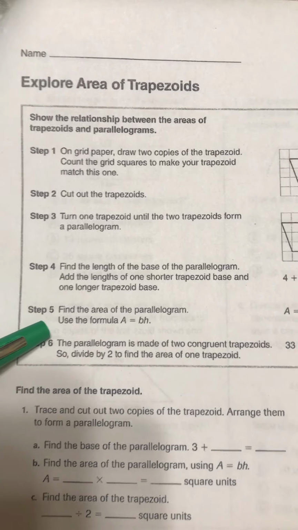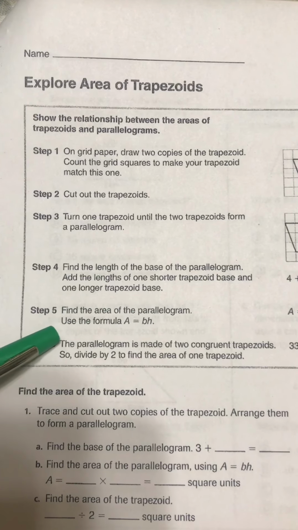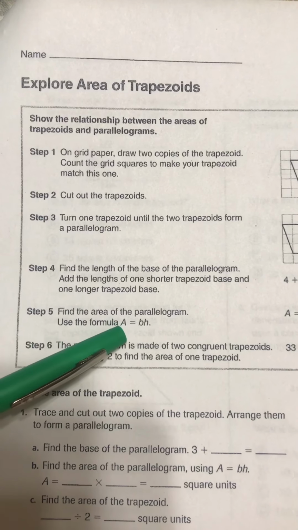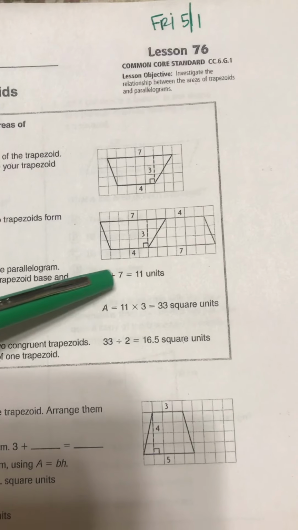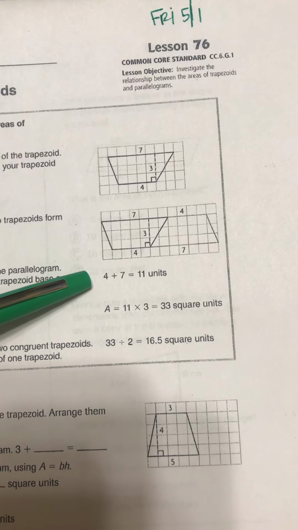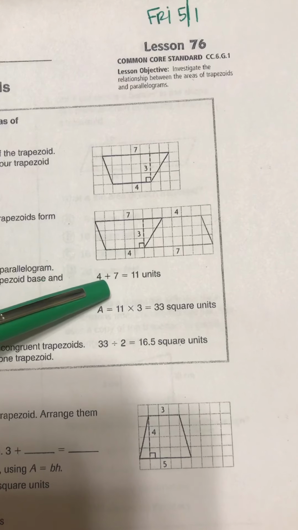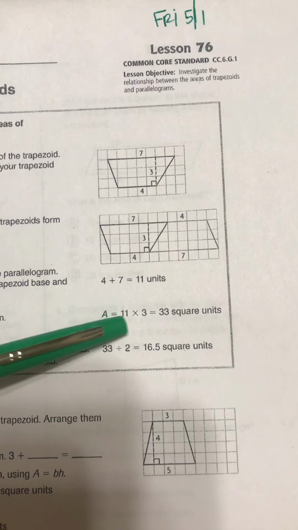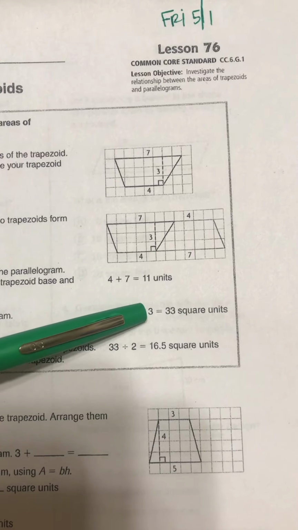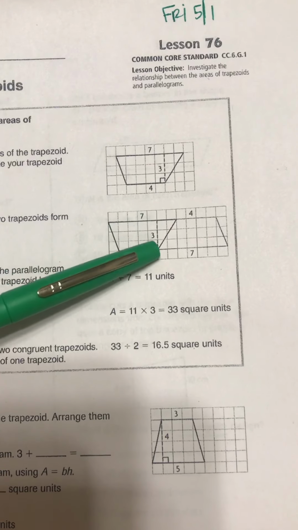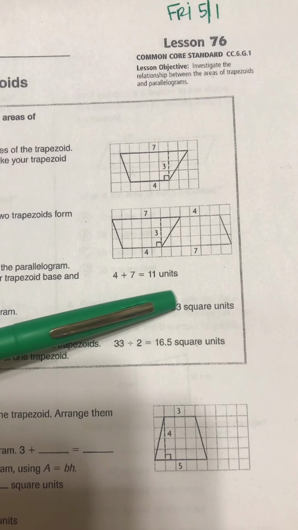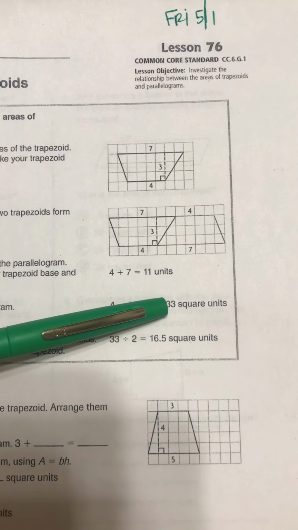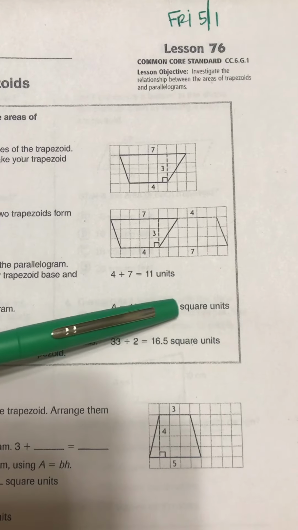Step 5, find the area of the parallelogram. So remember, the formula for a parallelogram was area equals base times height. So we have our base number because we added the bases together for that trapezoid. So we added to find the base. Now we take that base number of 11 and we're multiplying by the height, which was 3. So 11 times 3 gives us 33 square units. So if we were just finding the parallelogram area, this would be the final answer.